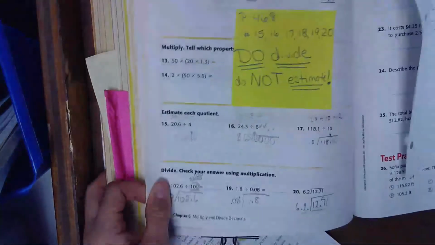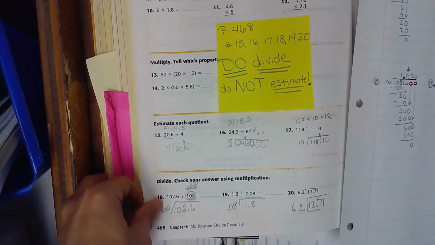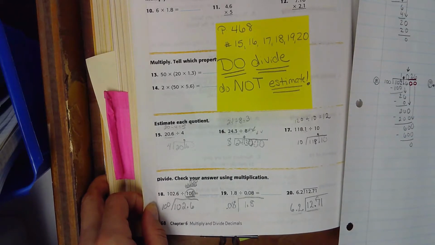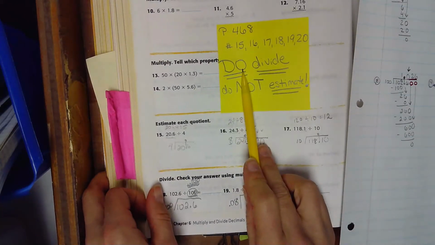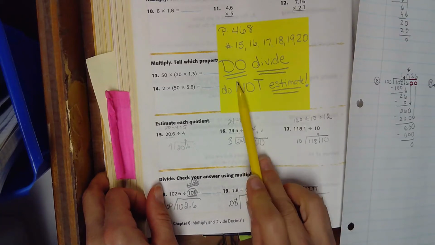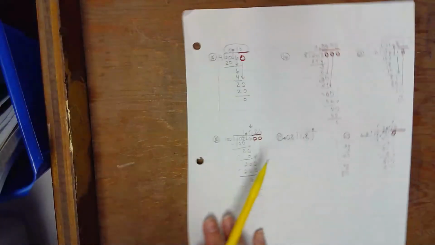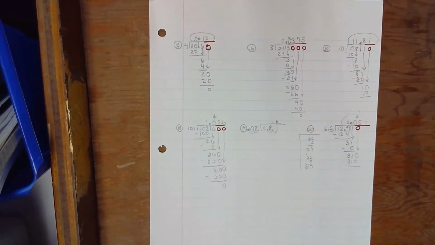That's a quick review. Now we go into what your answers should have looked like on page 468. You were asked to do number 15, 16, 17, 18, 19, and 20. These are the directions that you were given in the video yesterday. Do divide, do not estimate. So only the answers I'm about to show you would have worked.